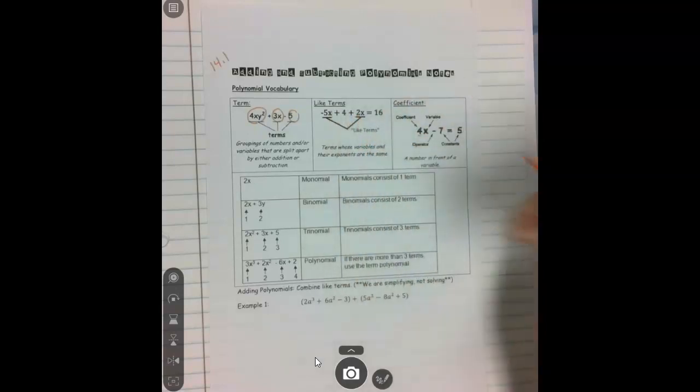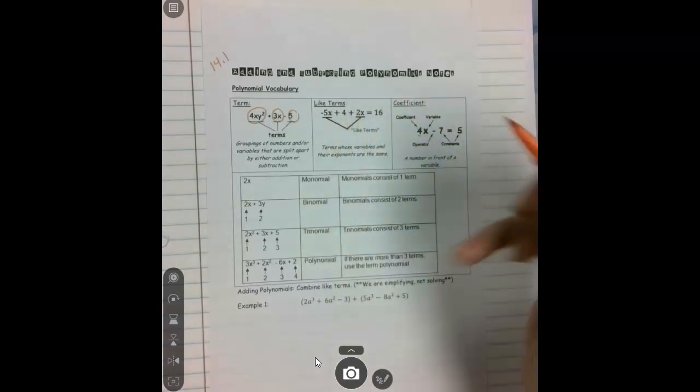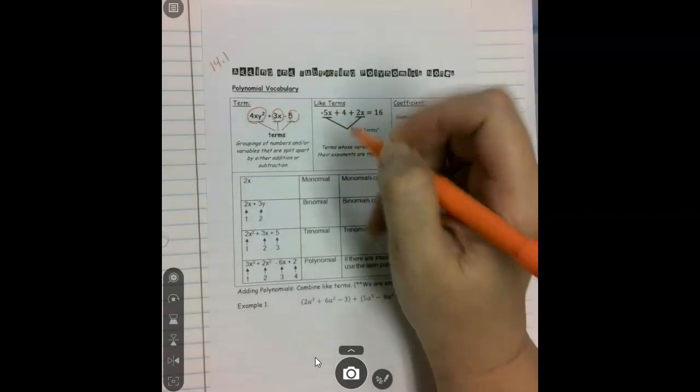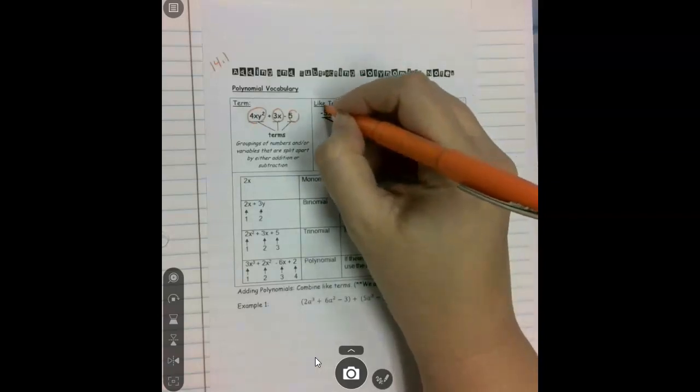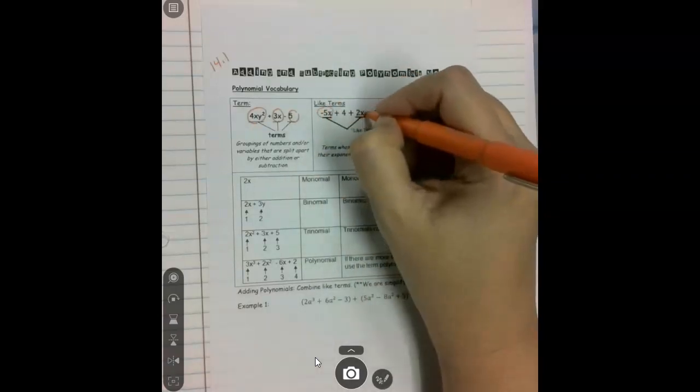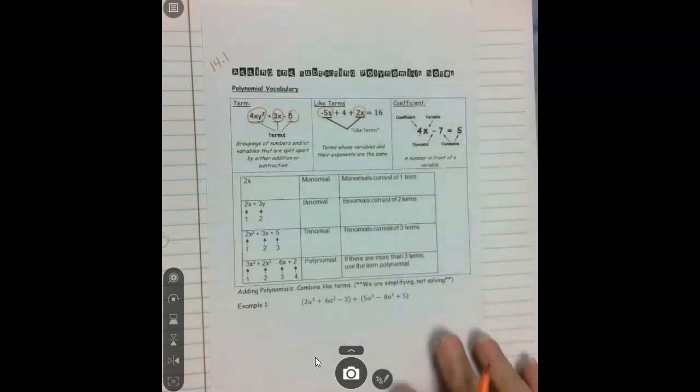Like terms, we talk about combining like terms all the time. It's where the variable and the exponent are exactly the same. For example, negative 5x and positive 2x.